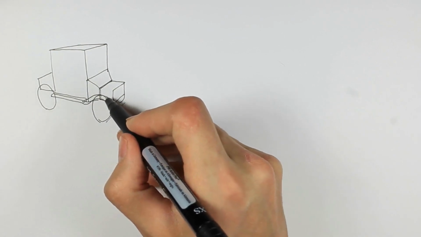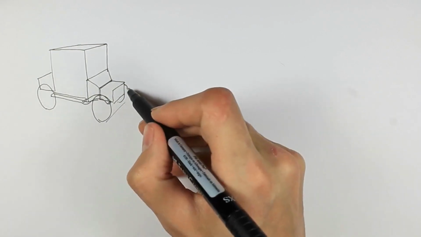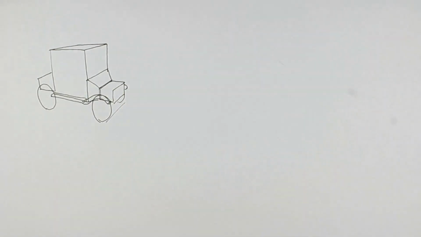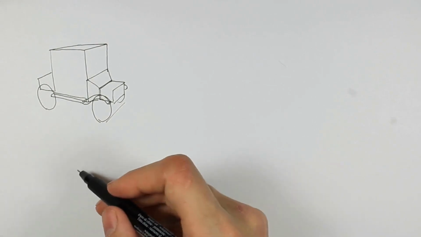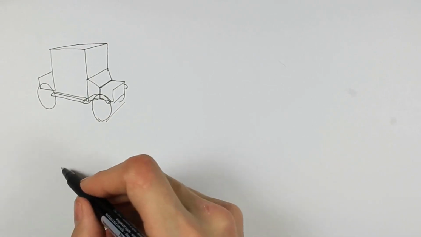Now I'm going to do another one, rotating the car a little bit towards us so that the front is facing us.